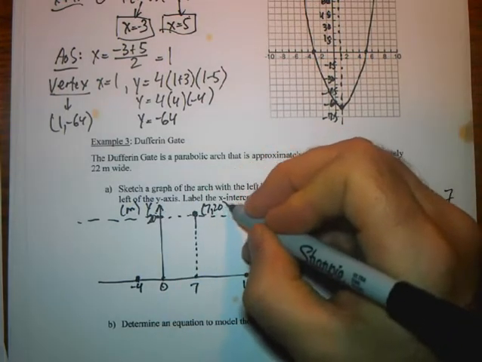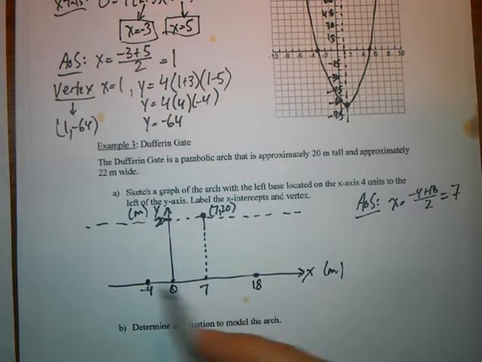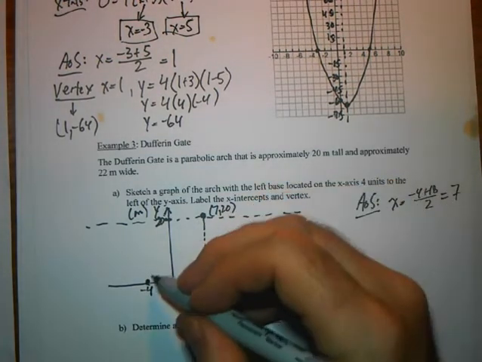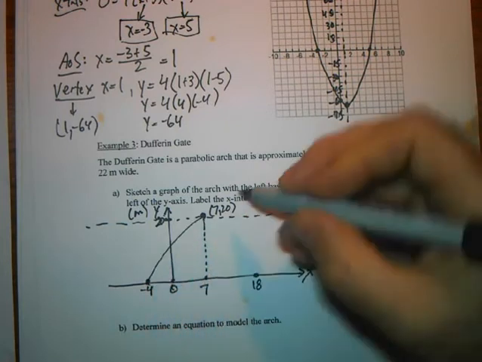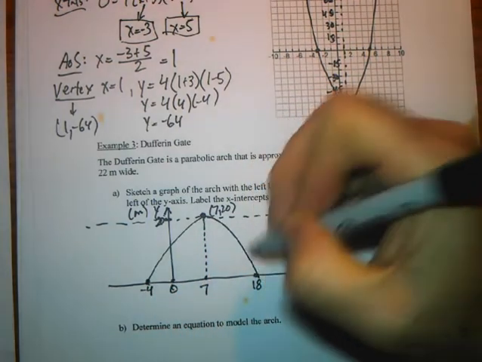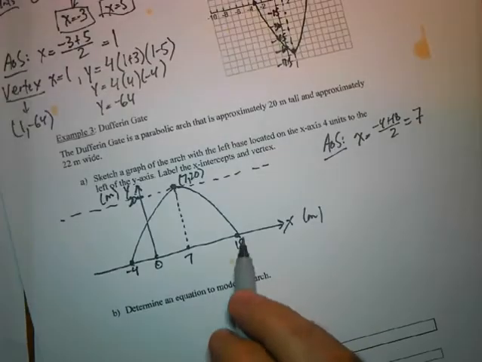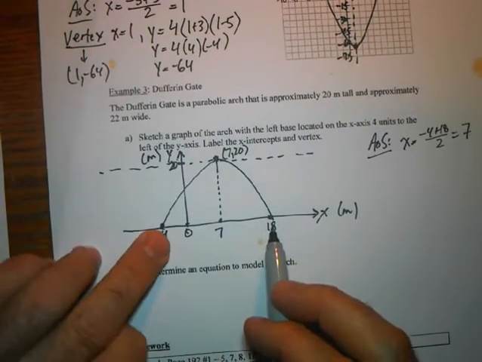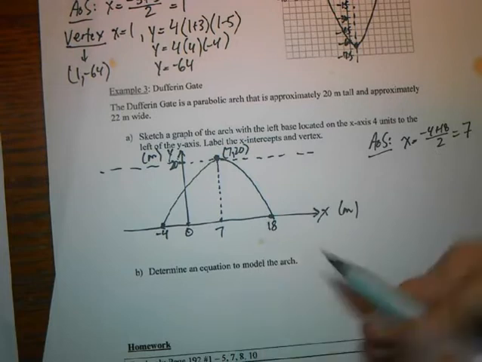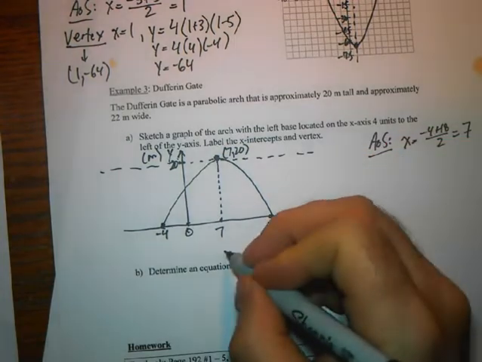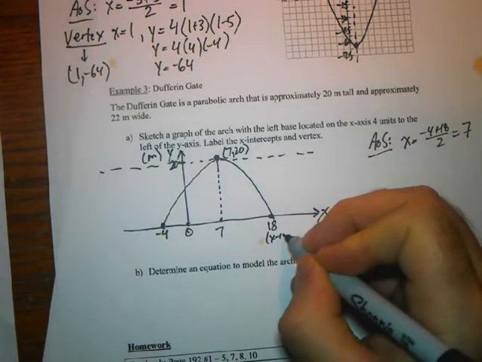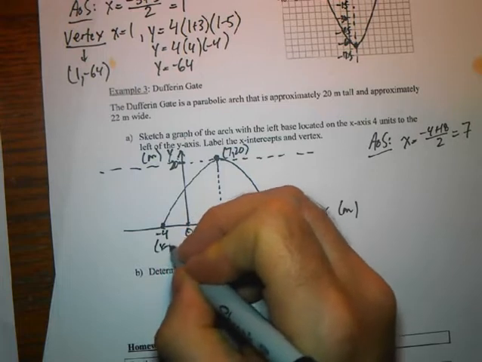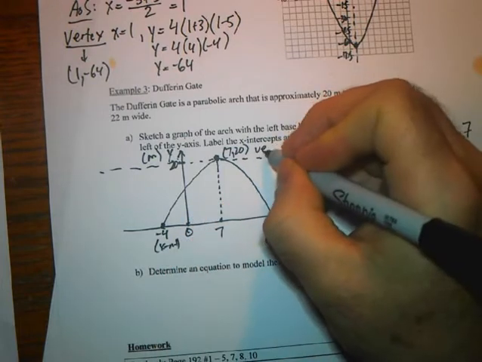Okay, so we now have basically what we can consider our x-intercepts and the vertex. So if we do our sketch of the parabola, it looks something like that. In this case, I'm not going to draw arrows going down because it just ends there. Okay, so there's the x-intercepts. I could label them here, and this would be the vertex.